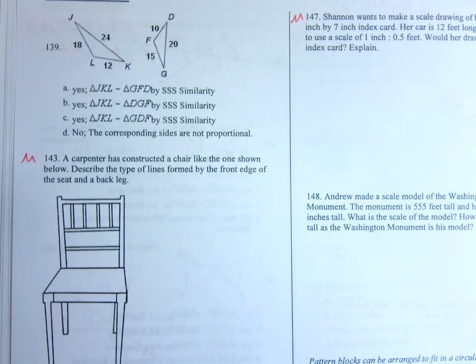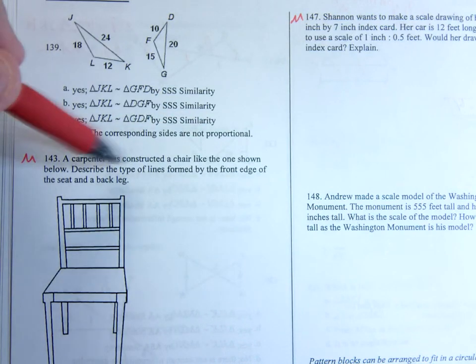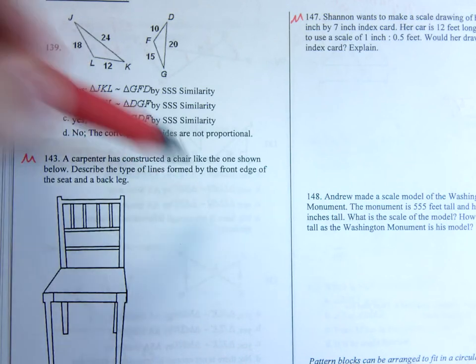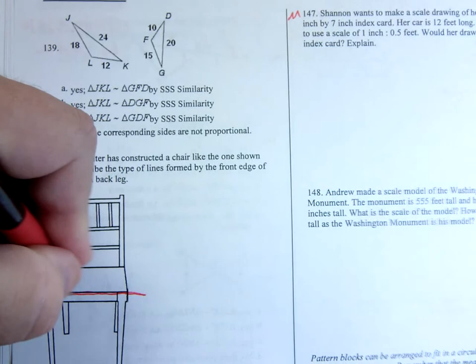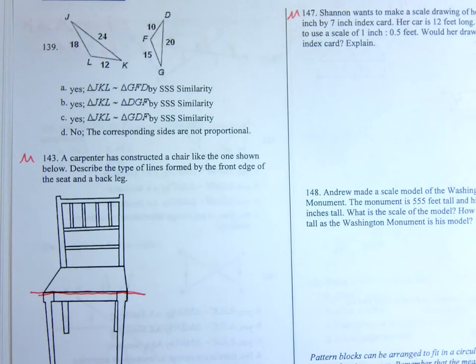150. So let's see. 143, it says, a carpenter has constructed a chair like the one shown below. Very nice. Describe the type of lines formed by the front edge of the seat. Okay, there's the front edge of the seat right there. And a back leg. Let's look at this back leg right there. So those are two lines. This is 3D space now. We're not dealing with 2 dimensions. We're dealing with 3-dimensional space. They're asking us, what would you call those two lines in reference to each other?